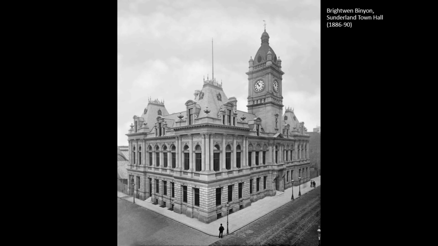Many Victorian town halls had towers, but most of these were built for visual impact and had no functional justification. Sunderland Town Hall was different. The building was ventilated by means of extraction flues, which were carried into a shaft in the tower. So the tower was vital for ventilating the building.